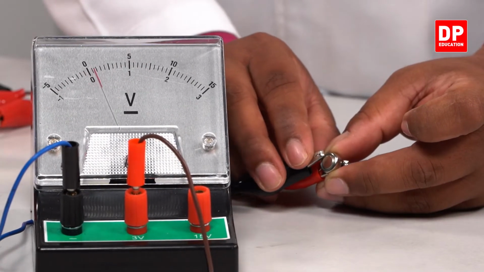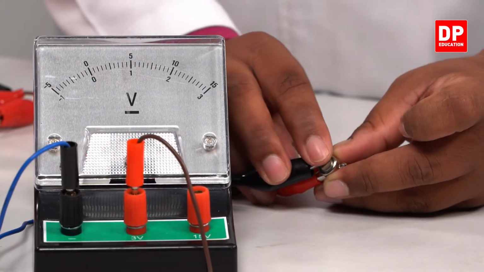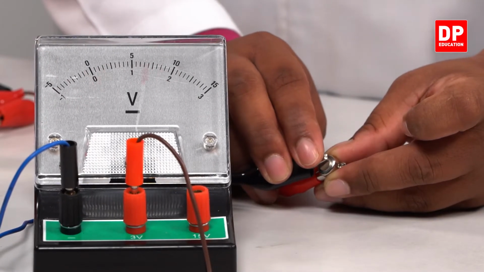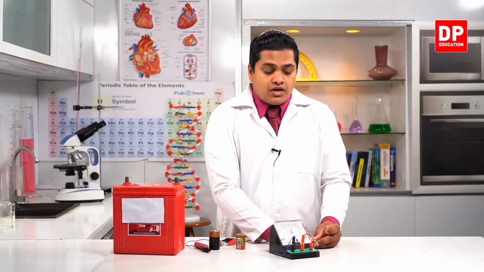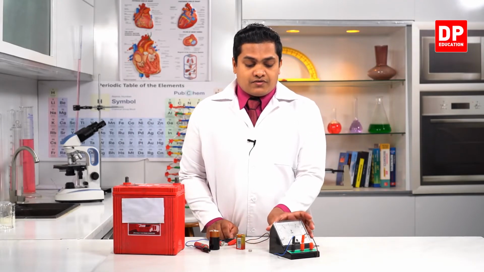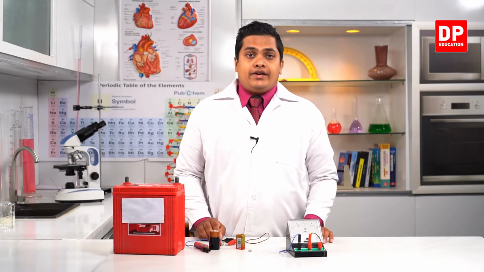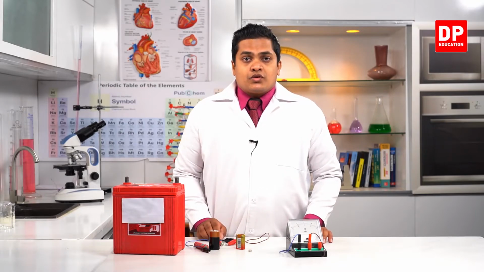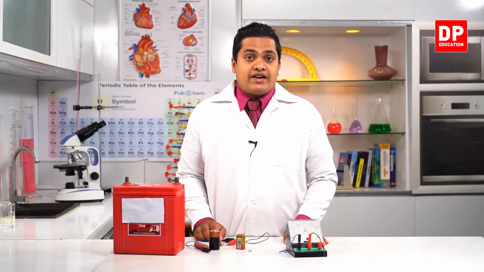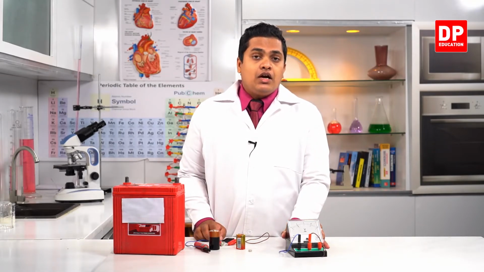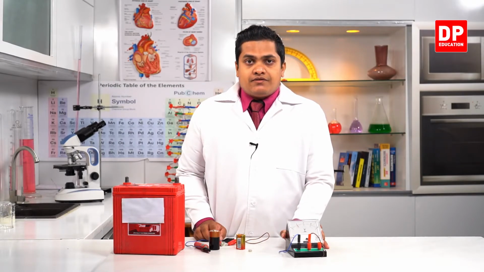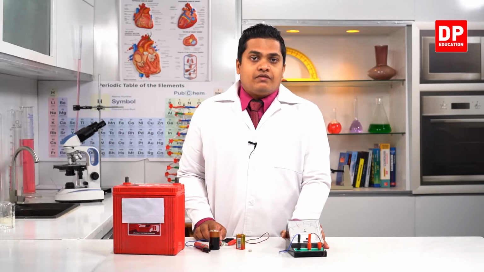So here you can observe it's about 0.5 volts, right? So these are different types of dry cells that we can come across in our day-to-day life, and their voltages. Normally the voltage is printed, but to make sure of those values, I have measured the voltage by using a voltmeter, right? So let's discuss the further things related to the lesson in our classroom then.